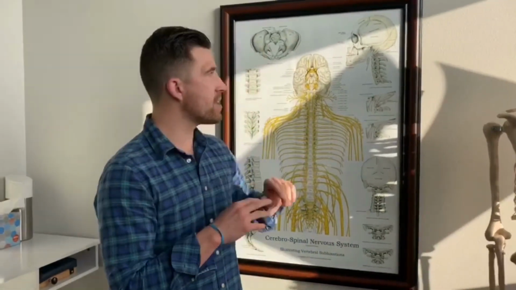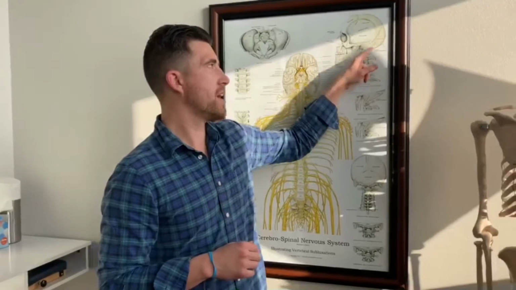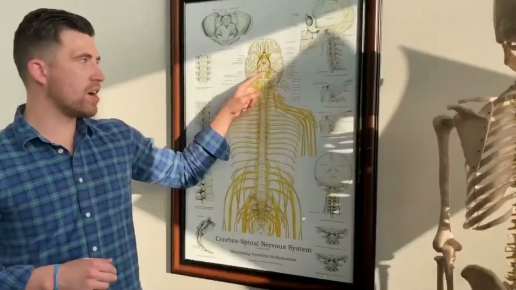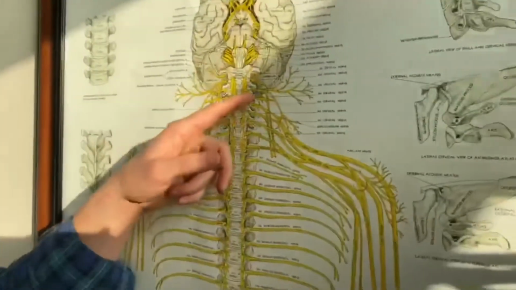In our video today, what I'm hoping to show you is a little better understanding of our upper neck, the mechanics behind that, and how important that is with our neurology that branches off on that area of the spine.